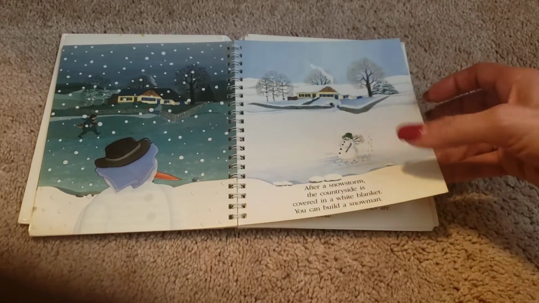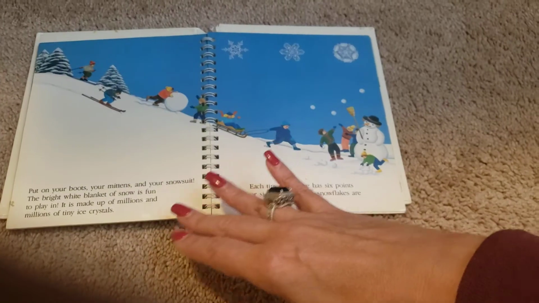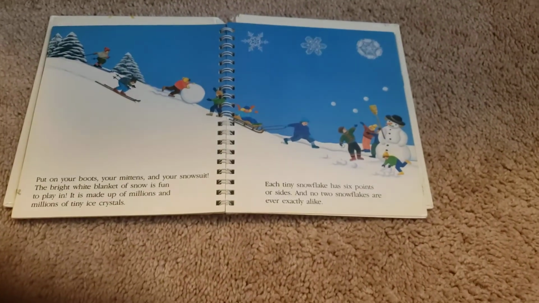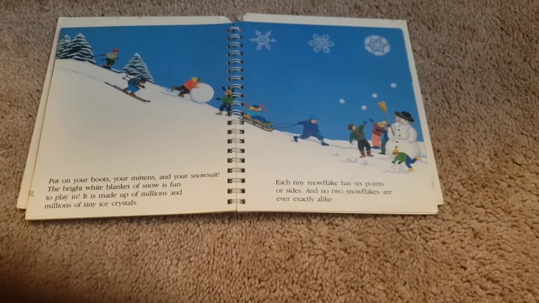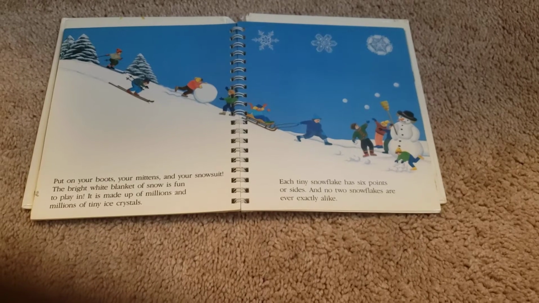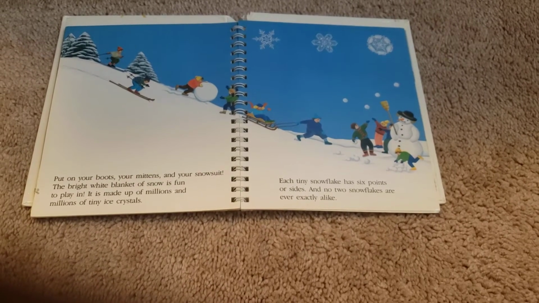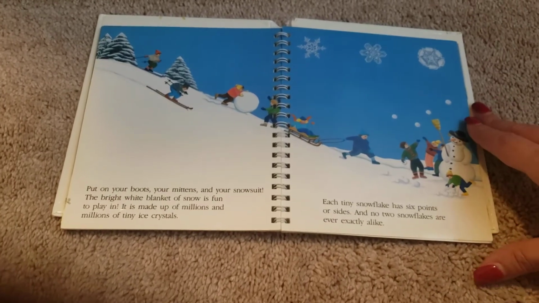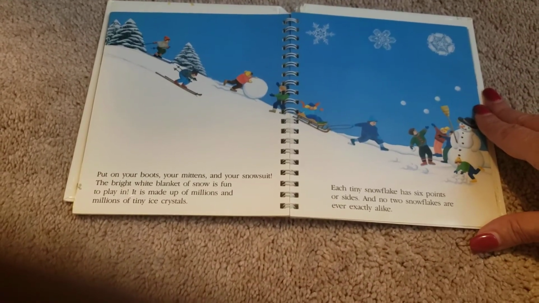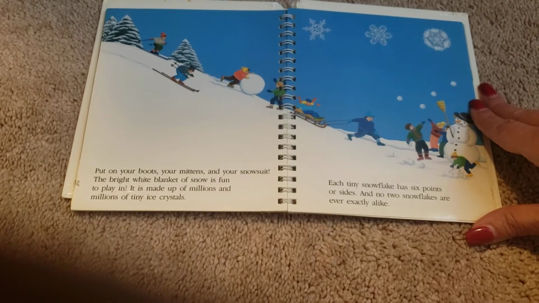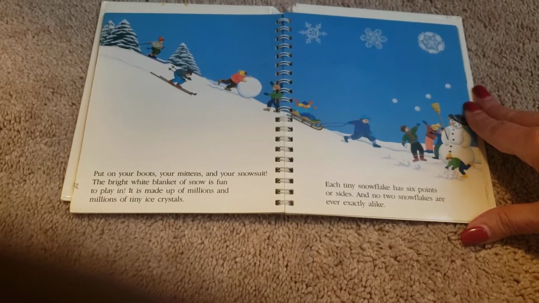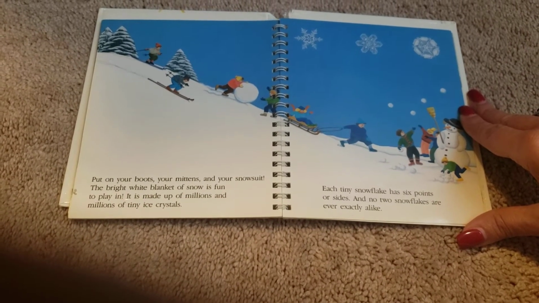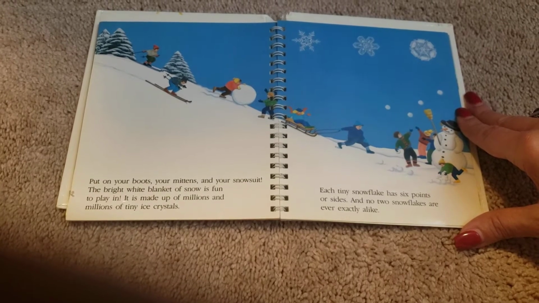You can build a snowman. Put on your boots, your mittens, and your snowsuit. The bright white blanket of snow is fun to play in. It is made up of millions and millions of tiny ice crystals. Each tiny snowflake has 6 points or sides, and no two snowflakes are ever exactly alike.